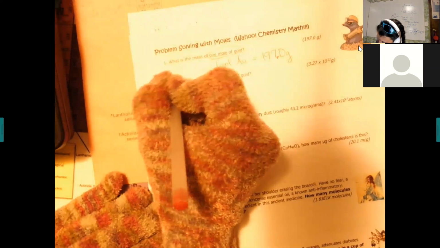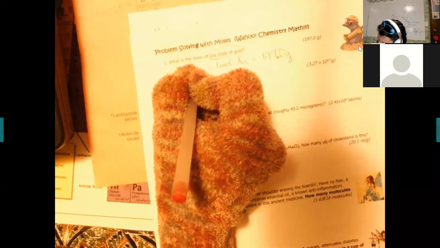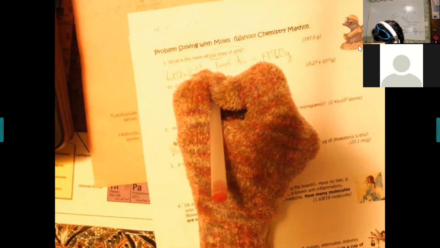What the mole means is that you have 6.02. Yeah, we should go with 3 because in the video I said 6.022, but in this class we've been doing the 3 sig fig rule. That means you have that many atoms. So that's what a mole means. If you have a mole of anything, you have that many particles. The particles can be oranges, they can be atoms, they can be molecules.